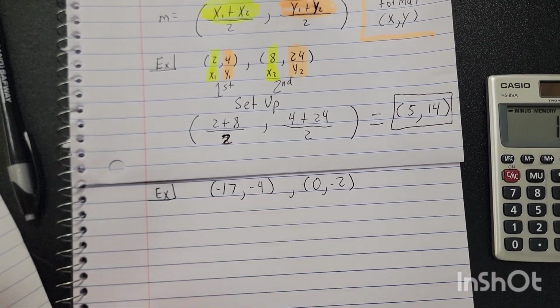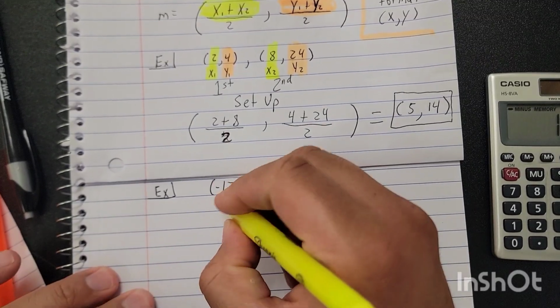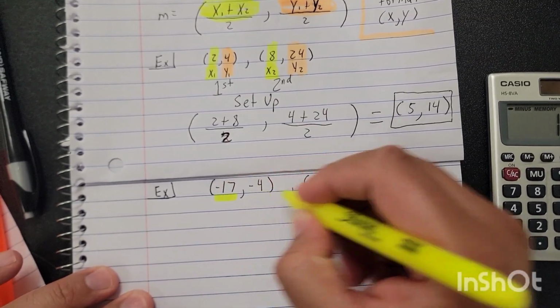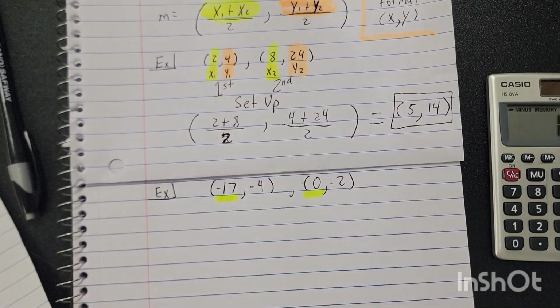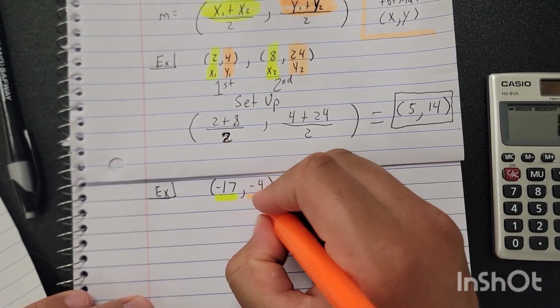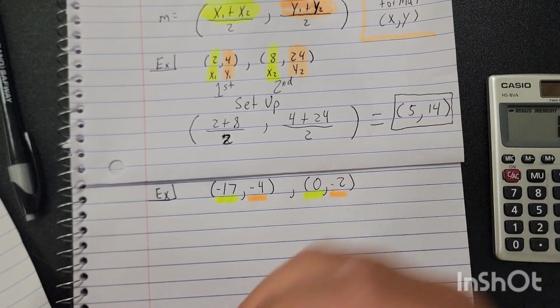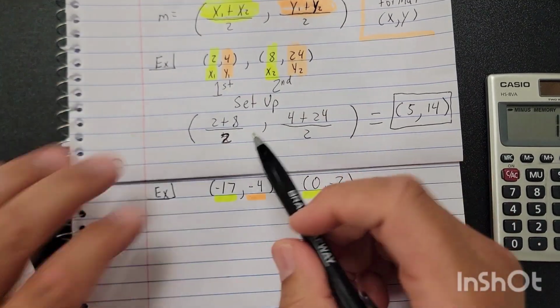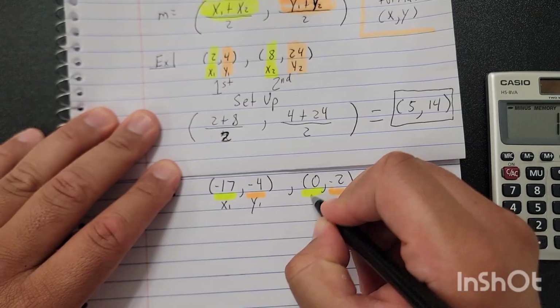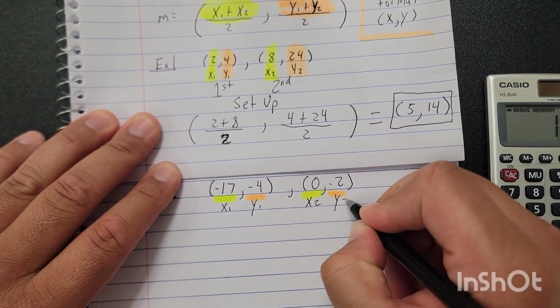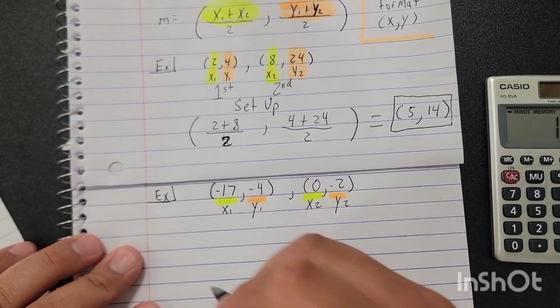So this is still going to be the X numbers. Let me use my highlighter. So I still like to label the X numbers with the yellow, the Y numbers with the orange. Now we can still always label it as x1, y1, x2, y2 for the formula. Okay.